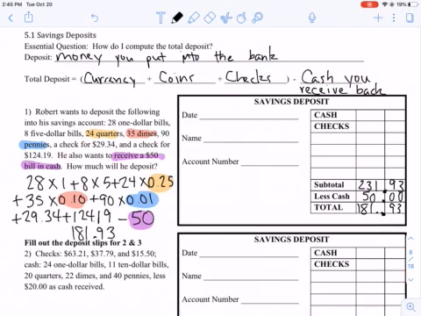We won't really use these savings deposit slips. They're kind of out of fashion. A lot of banks don't use them anymore. So what they really do is just kind of an electronic little slip that tells you how much you deposited. But if we really wanted to, we could also say check number 1 and number 2.